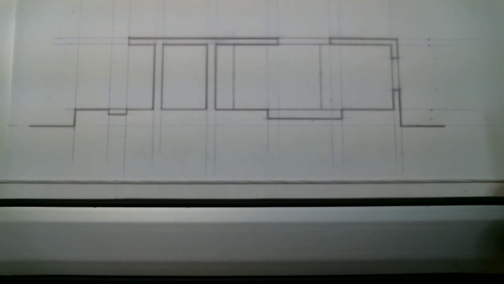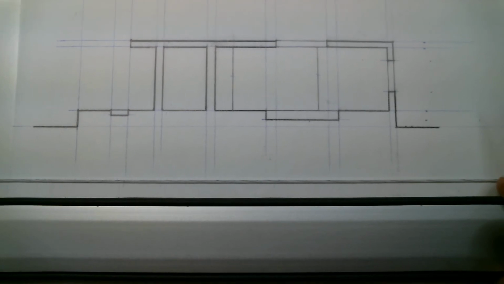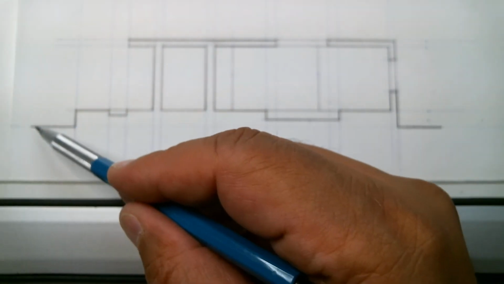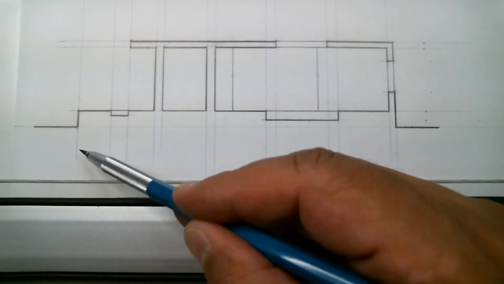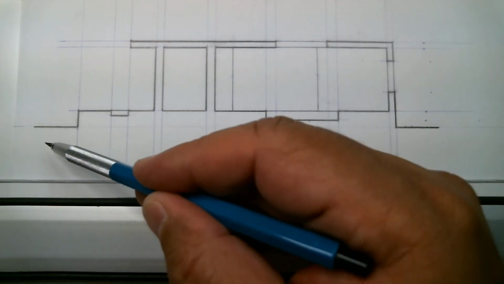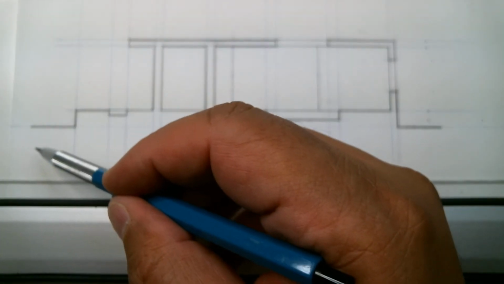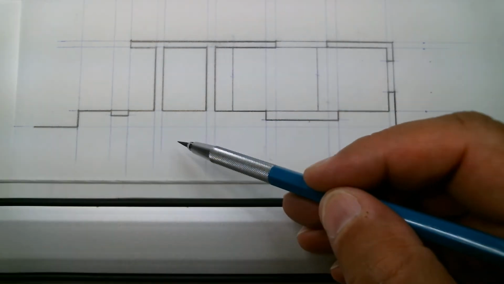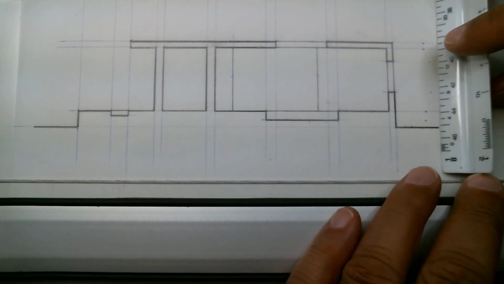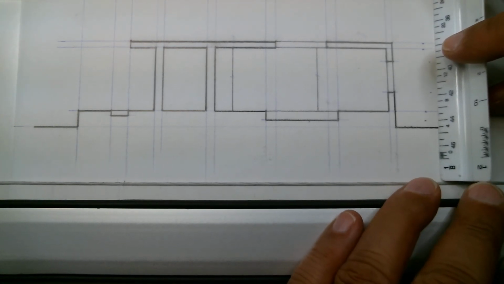So in this section here, I want to create an end point, 3 lines that are going to represent the earth and the platform that we're cutting through. So I'm going to bring this line, let's bring it down.